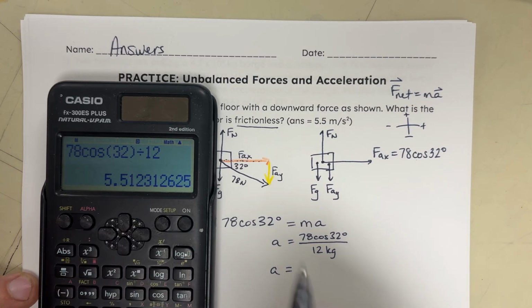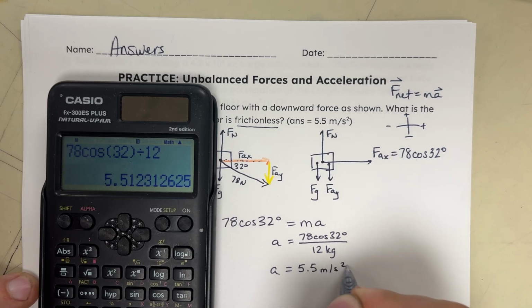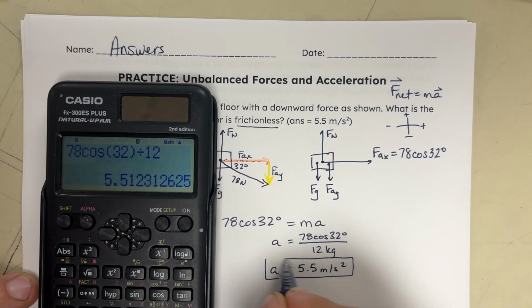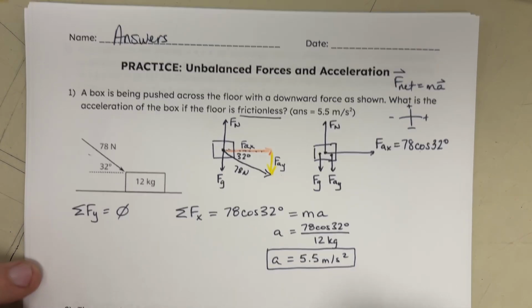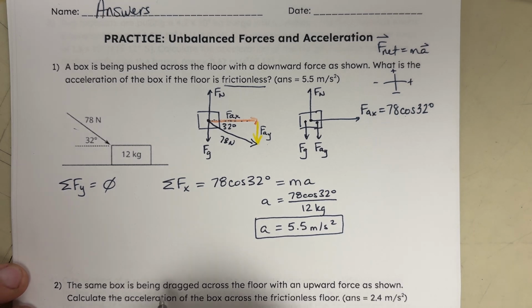Okay, and when I put that in my calculator, I get 5.51, and so on. But we're going to stick with our two significant figures. And this is the first question right here.